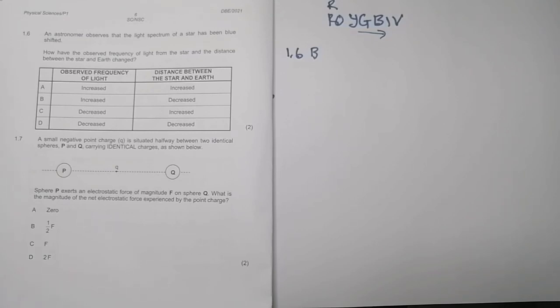Now they say sphere P exerts an electrostatic force of magnitude F on sphere Q. What should the magnitude of the net electrostatic force experienced by the point charge be? I would consider my option to be 0 there.